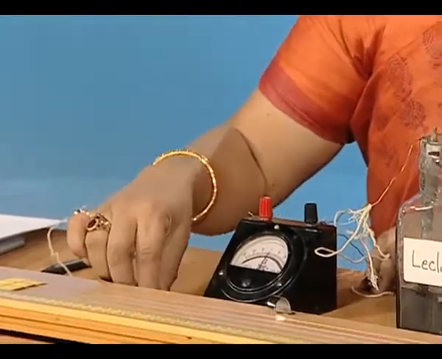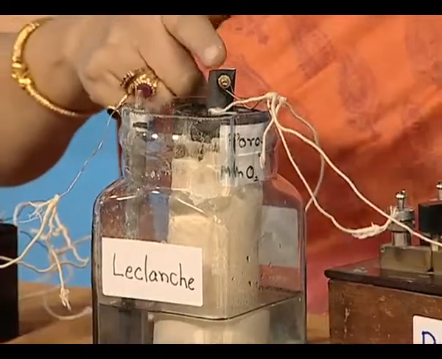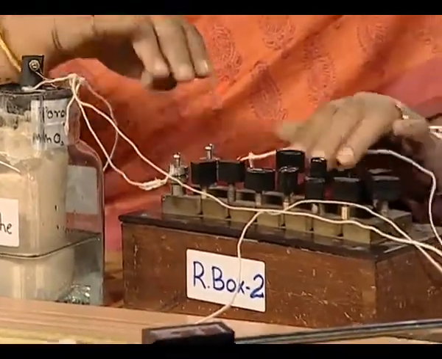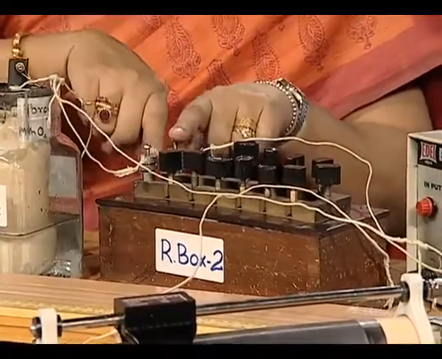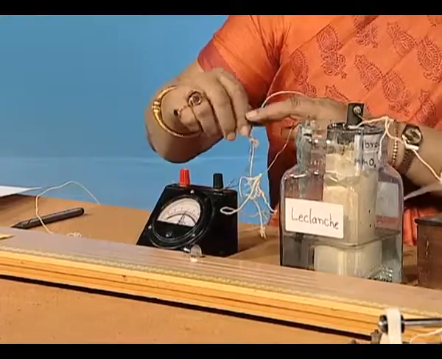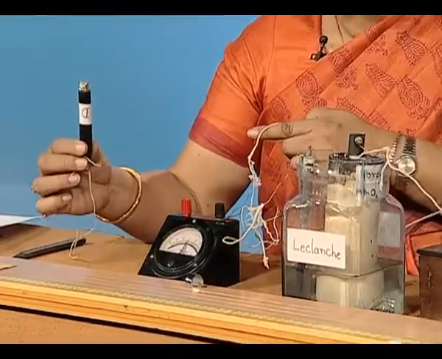The circuit in which we are going to draw current from this Leclanche cell is connected across these two. So, from the positive terminal I have this resistance box, the key connected to the galvanometer and the jockey.